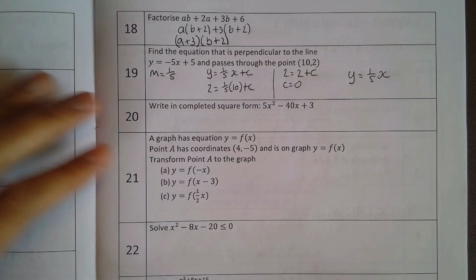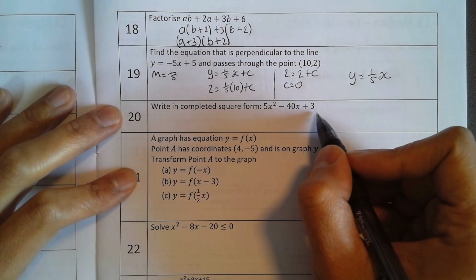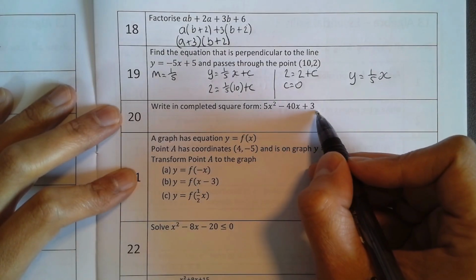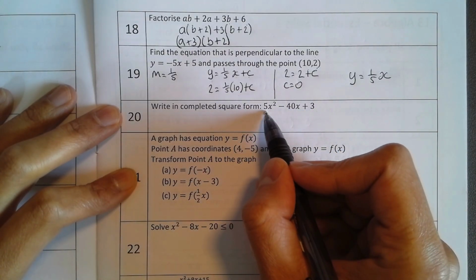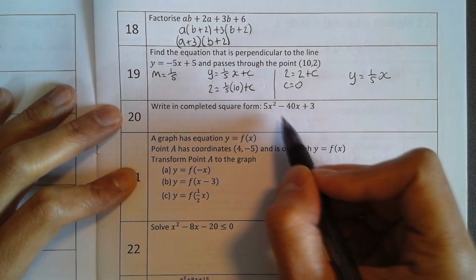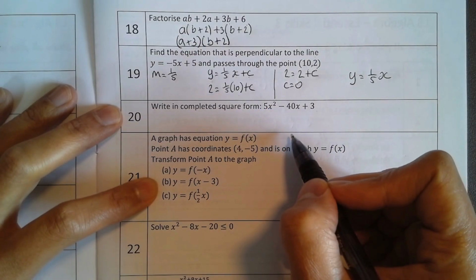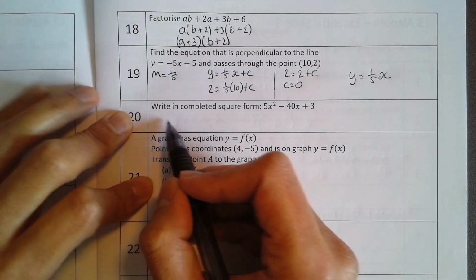Okay, in question 20 we're writing this in completed square form. I've got 5x squared take away 40x plus 3, so you'll notice here I've got a coefficient of my x squared. So this gives us a little bit more of a challenge here. Okay, I'm going to come down here.